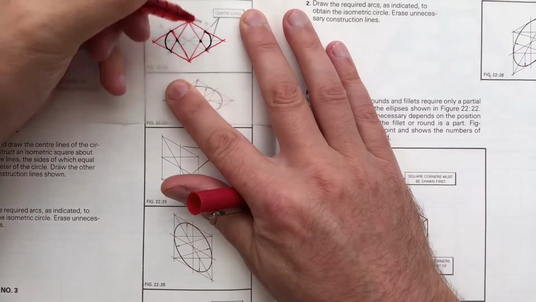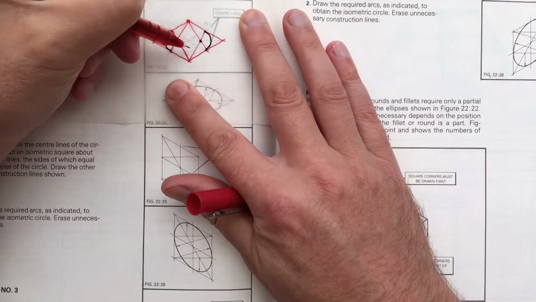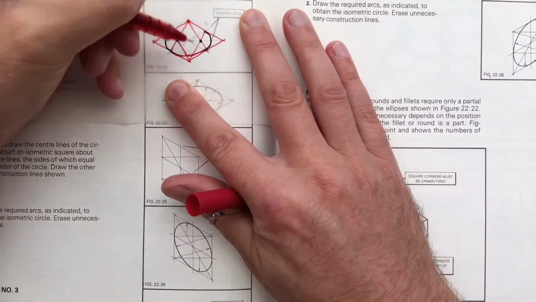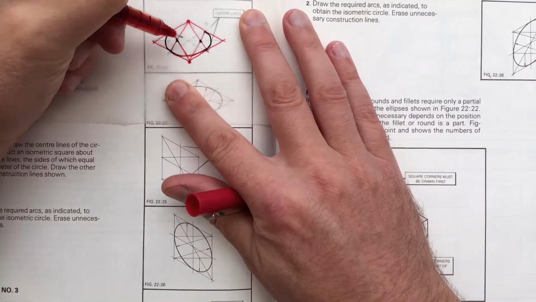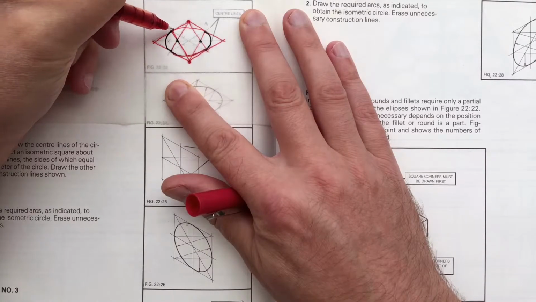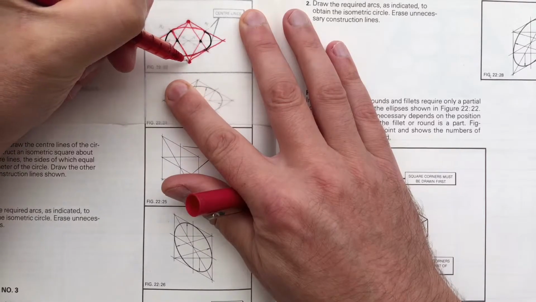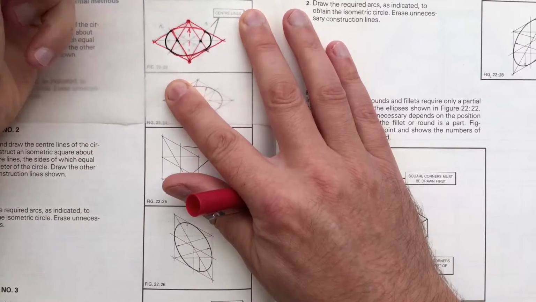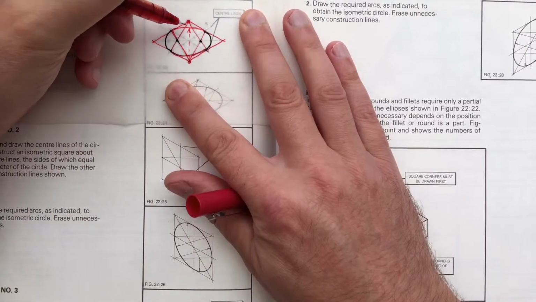You start from here and across to the other side, and that will connect these two together, and then one here. And then this one here.